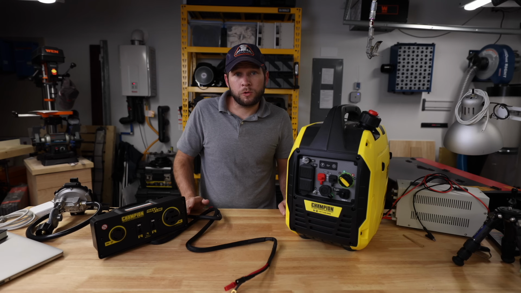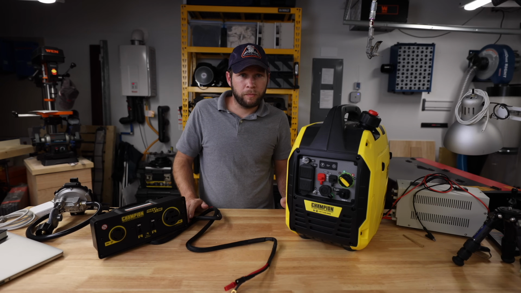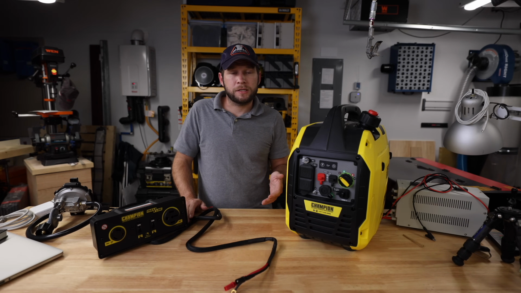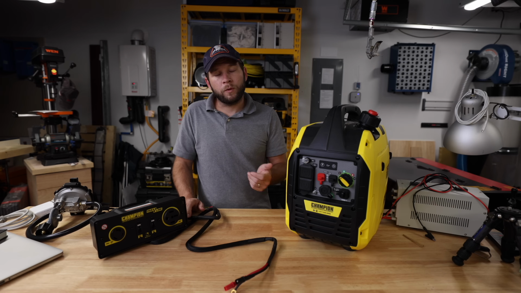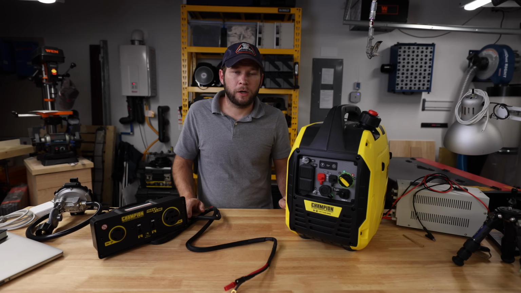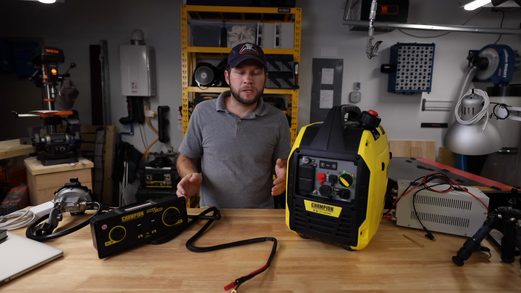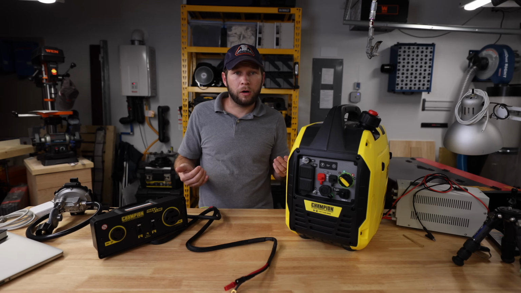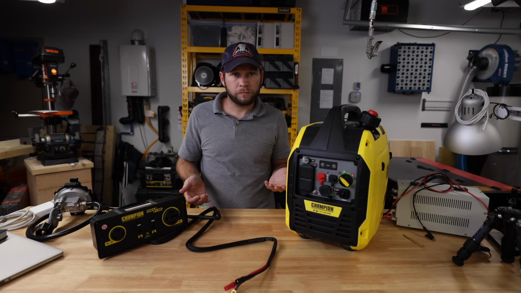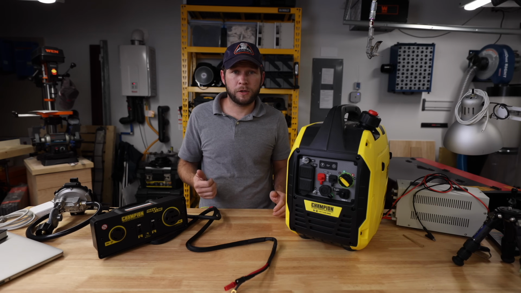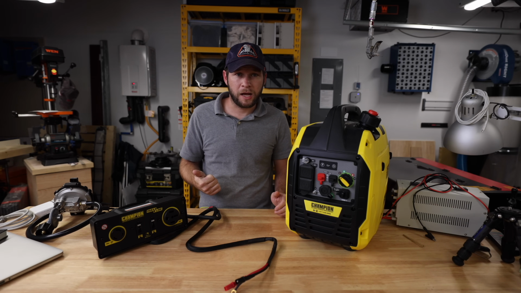So this can be the red, the black, and the white. The white is your neutral and the black and the red are your 2 hots out of phase. So the black would connect to, say, a 15 or 20 amp circuit on one, and then the red would connect to a 15 or 20 amp circuit on the other. And when each of those is connected to neutral, they are 120 volts. And they have to be on a tandem breaker, so they both shut on and off at the same time.